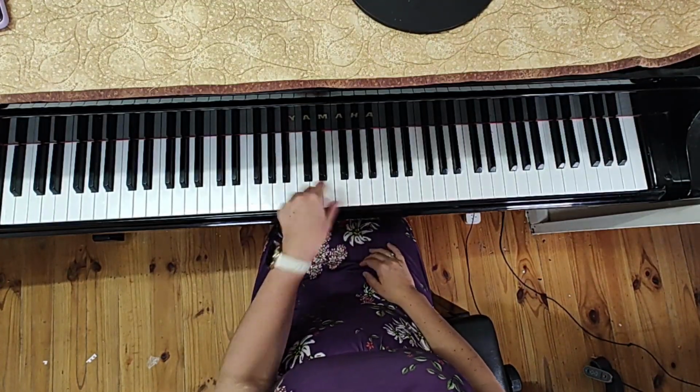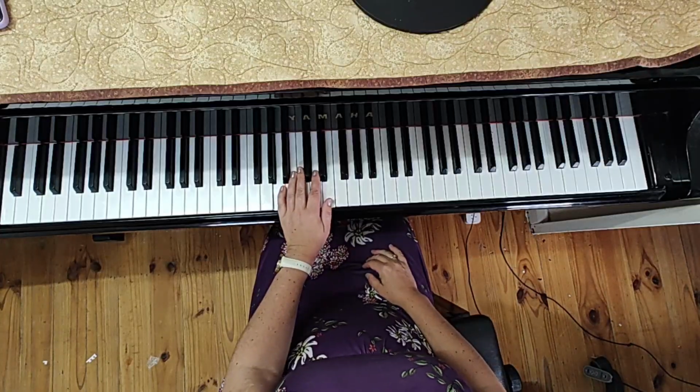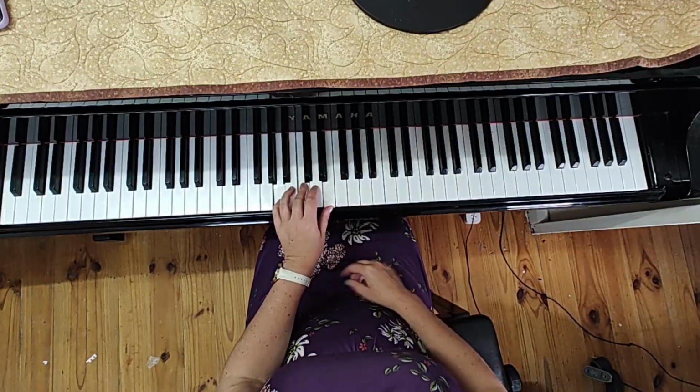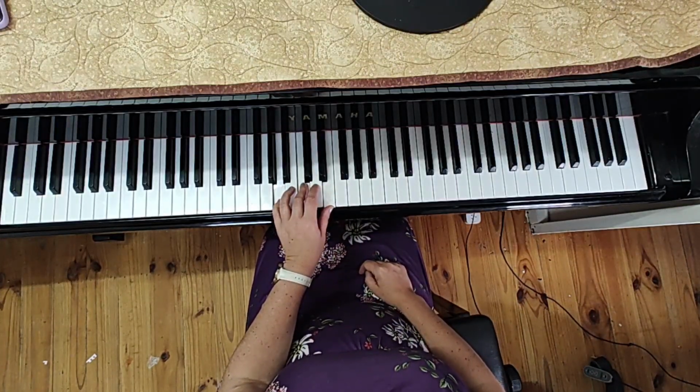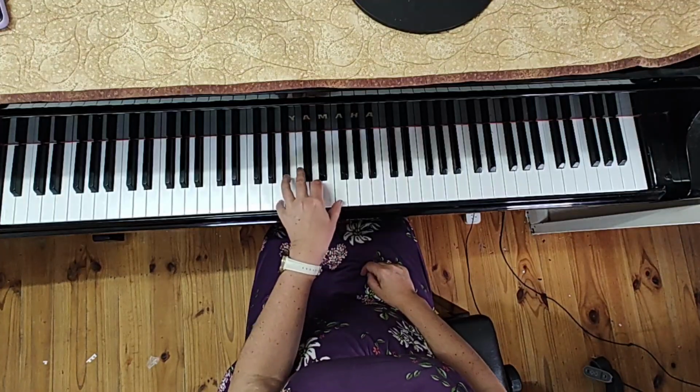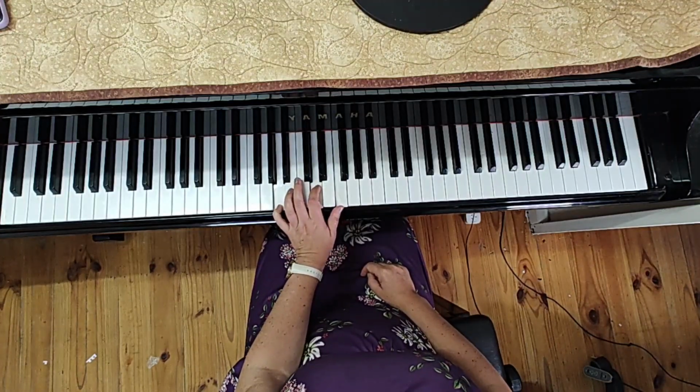So I'll start with the left hand because we've got basically only a few chords. We've got the A minor chord, A, C, and E. We've got the D minor chord, which is D, F, A, but we're going to do it in second inversion there, so A, D, F.